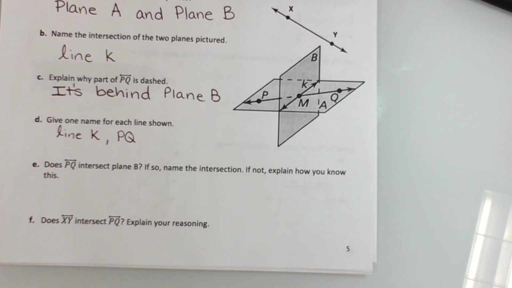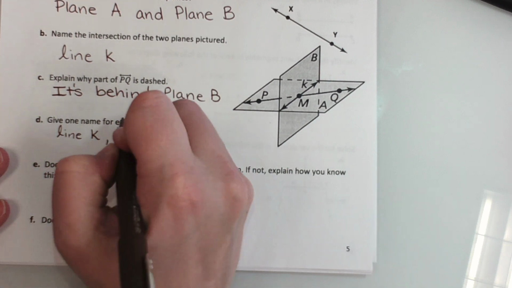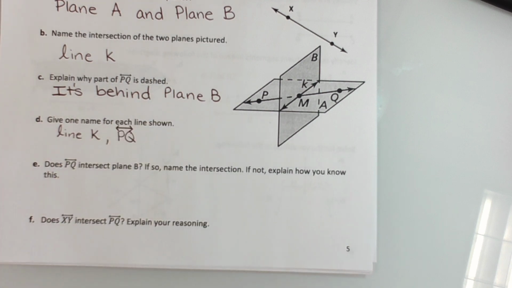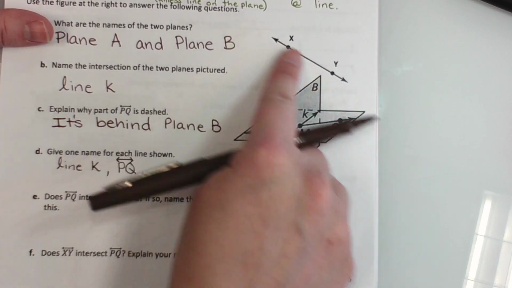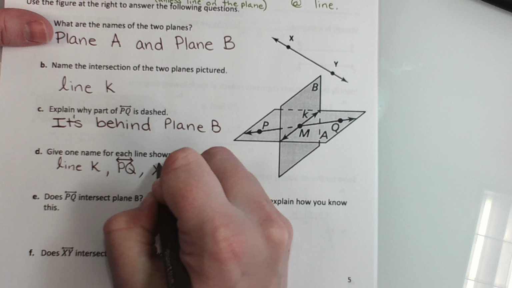What do you do? Put a line on top of it. Does it have to have arrows? Yes. If you don't have arrows going both directions, you're either telling me a segment or a ray. Okay. What about that one? XY. Same idea. Or YX.